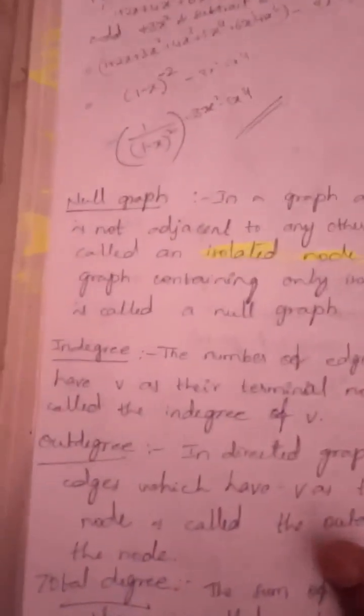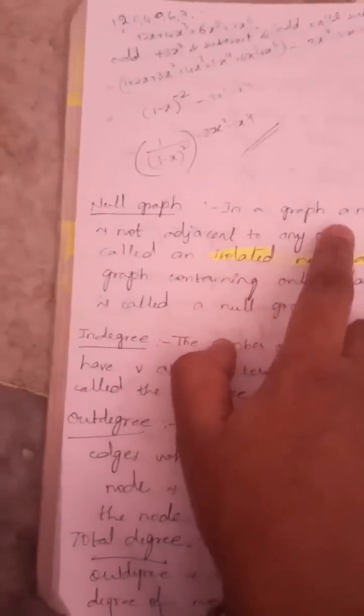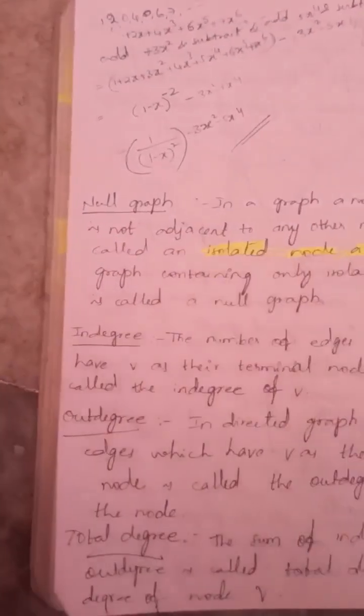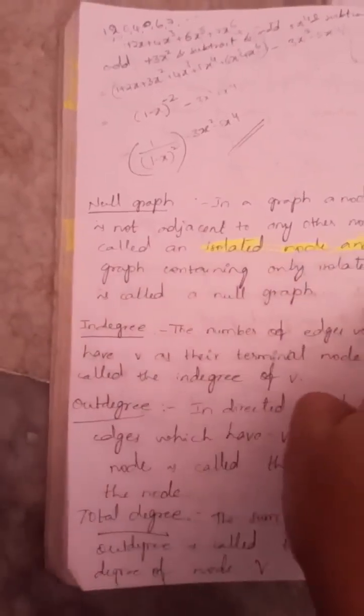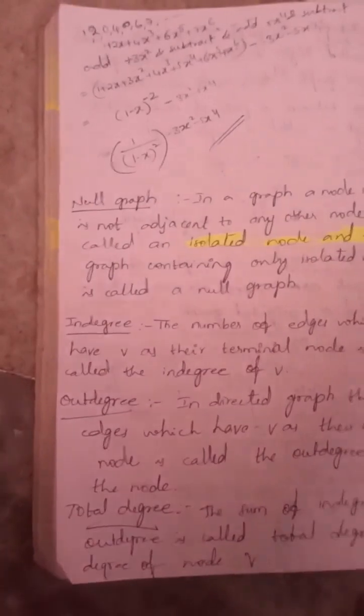And a null graph also we have to understand. The graph which contains only isolated nodes, with no adjacent nodes, is called a null graph.